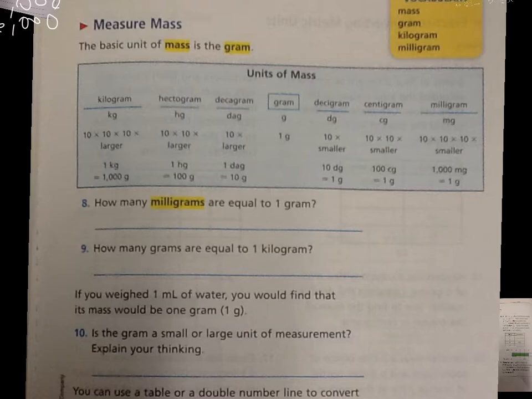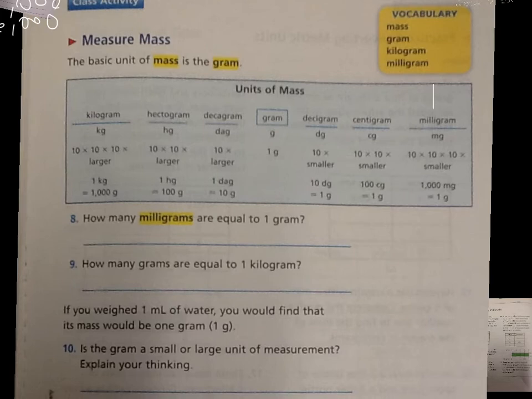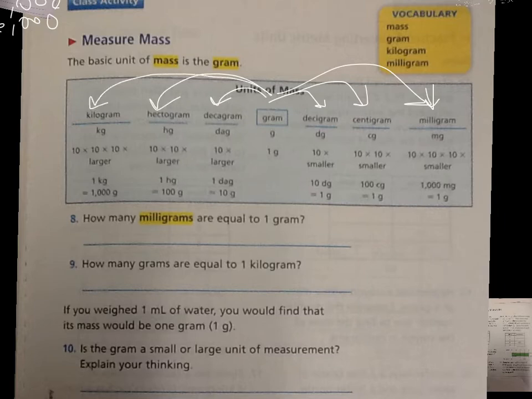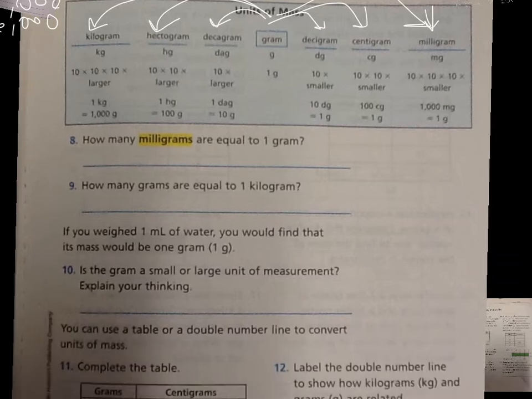Same type of thing. We start with the basic, like if you were talking words with no prefixes, the word gram is the base word. We have a milligram, which is the smallest. Obviously you should know that there are 1,000 milligrams in a gram. There are 100 centigrams in a gram, and there are 10 decigrams in a gram. Then you go up a little higher. There are 10 grams in a decagram. There are 100 grams in a hectogram, and there are 1,000 grams in a kilogram. Once you start understanding the times 10, times 100, times 1,000, or divide by 1,000, divide by 100, divide by 10, you'll really be able to start flying through this.